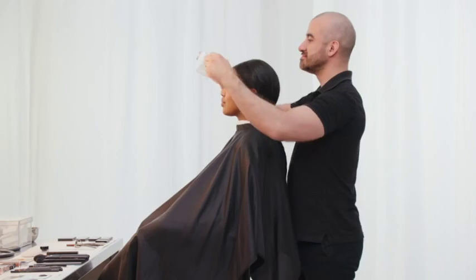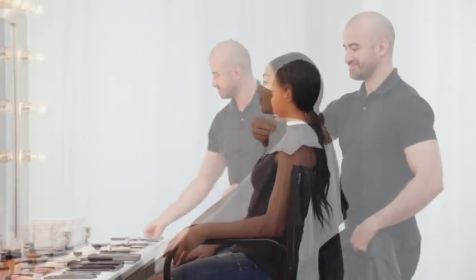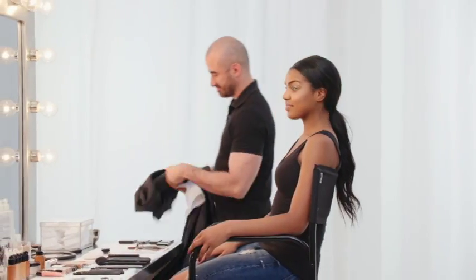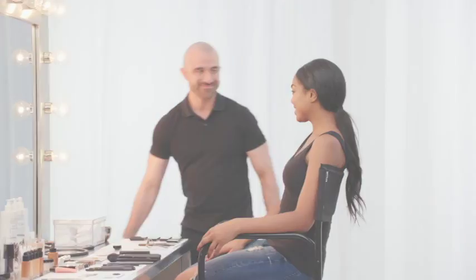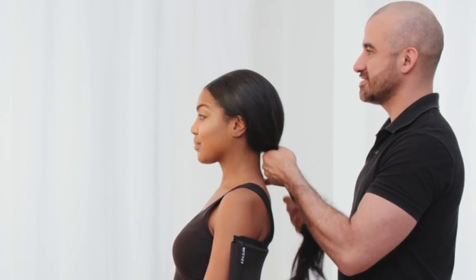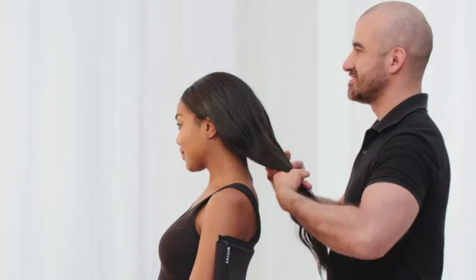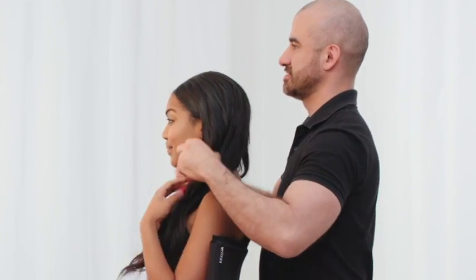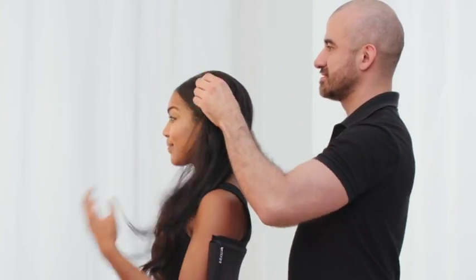Remove the cape and hair clips and show your client her finished look. Be sure to answer any questions she may have about the colors and products you used. Because of safety regulations, brushes should be offered to the client since they cannot be disinfected. With the service complete, update your client's chart with any notes or color preferences. And be sure to dispose of any one-time use applicators and spatulas and clean all palettes.